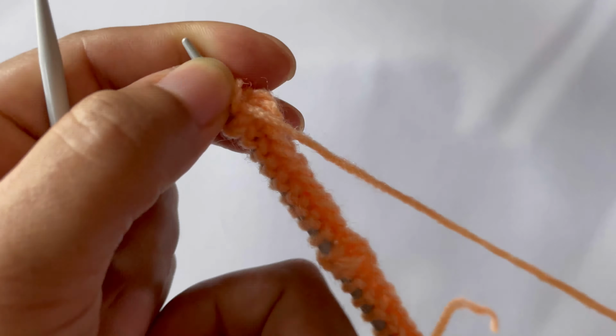Knit 1, knit 2 together, yarn over 4 times, 1, 2, 3, 4, and then knit 1. This is the repeat again. Knit 1, knit 2 together, yarn over 4 times, knit 2 together, yarn over 1, knit 2 together, yarn over 2, knit 2 together, yarn over 3, knit 2 together, yarn over 4, and then knit 1, and your edge stitch knit on the right side. Row 16, purl all stitches.